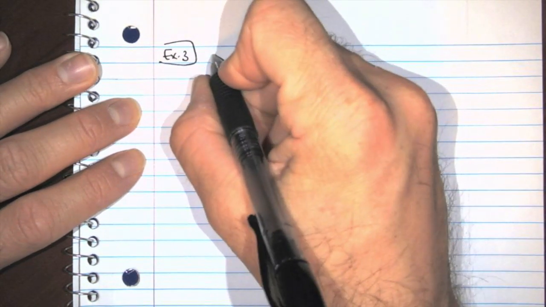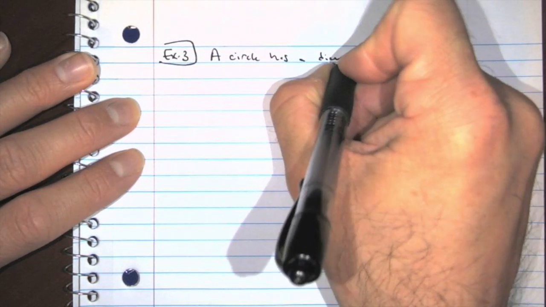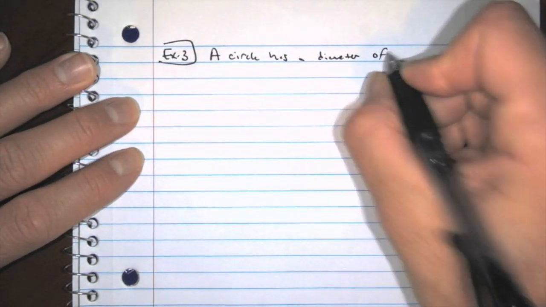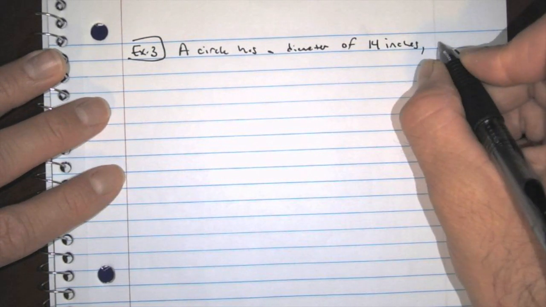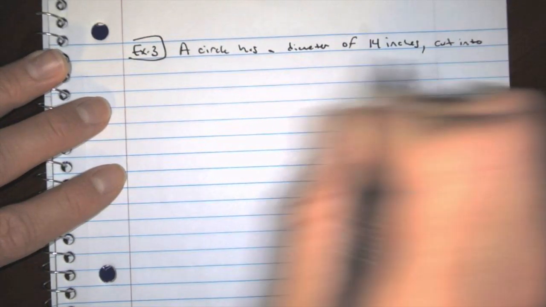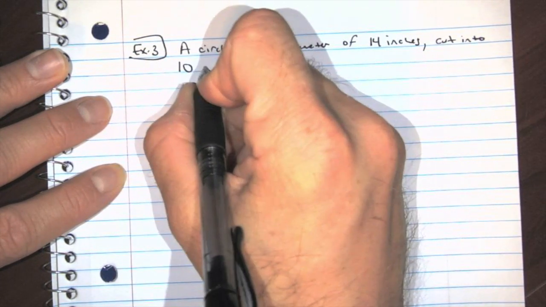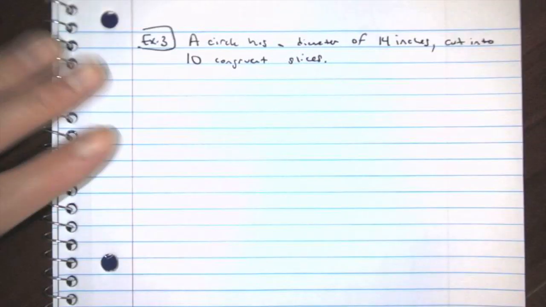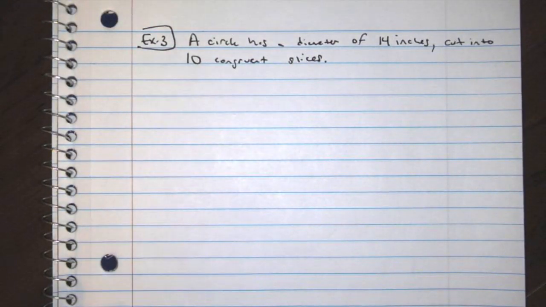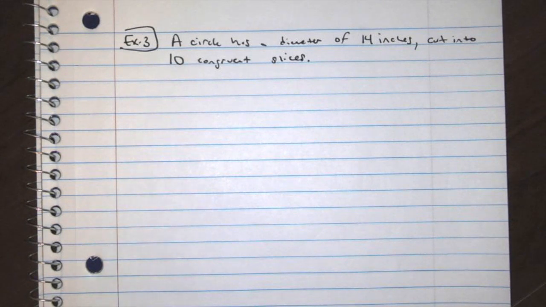All right, let's see. A circle has a diameter of 14 inches, and it's cut into 10 congruent slices. I guess this example is really talking about a pie or a cake, that you're going to cut the pie into 10 equal pieces. You're going to cut a cake into 10 congruent slices.